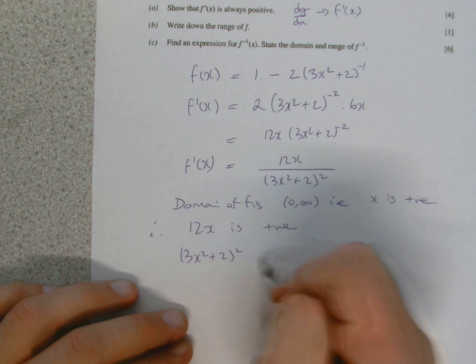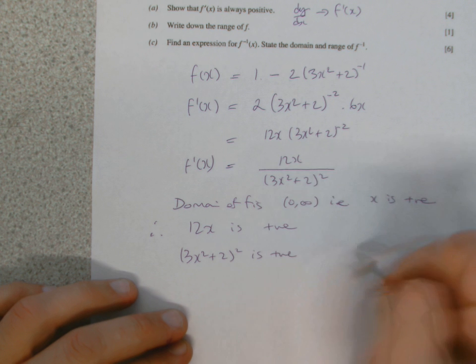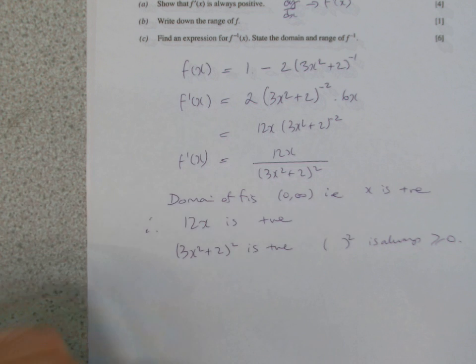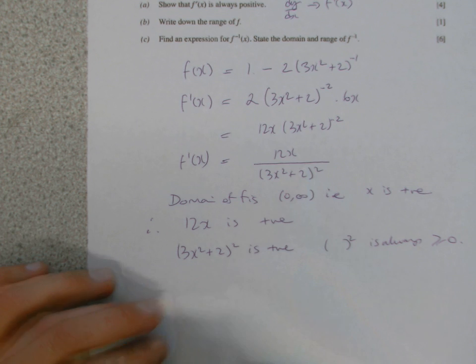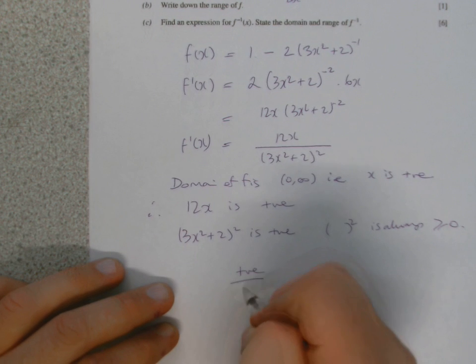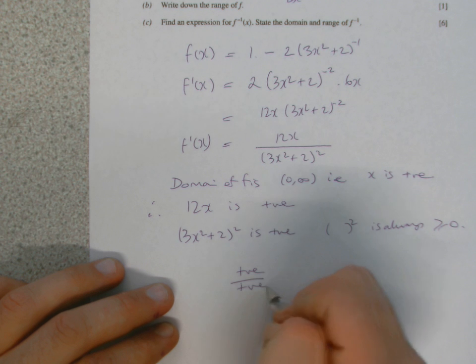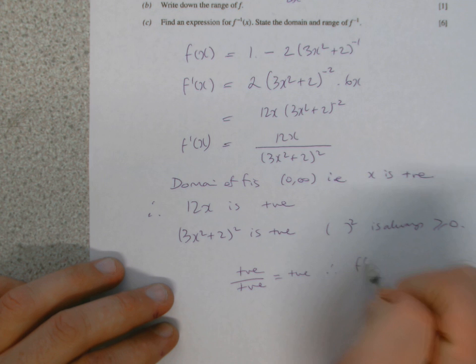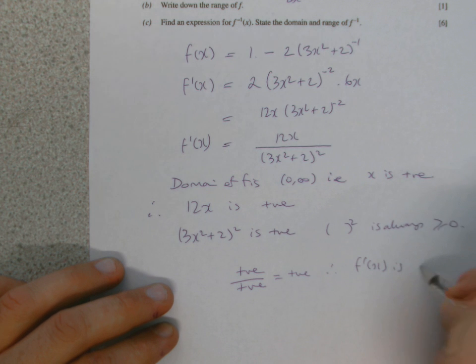Right, the square of anything is always positive. So we've got positive on the top, positive on the bottom, positive divided by the positive is positive. So we've proven that f dash of x is positive.